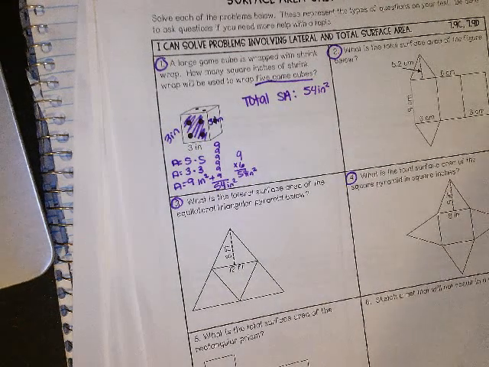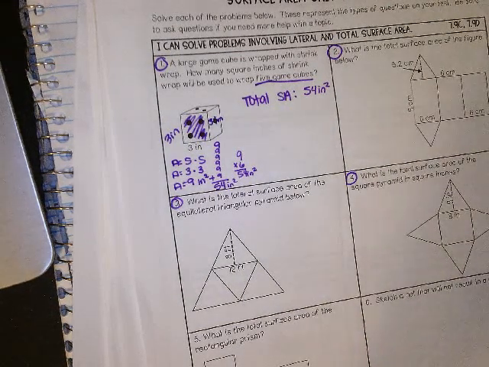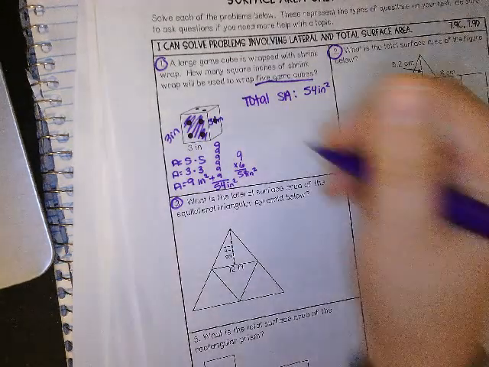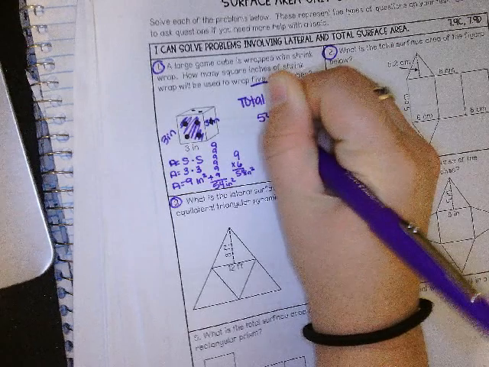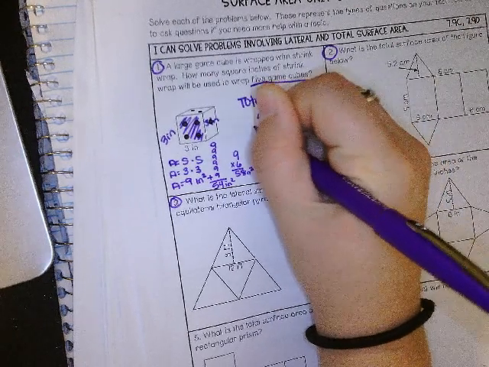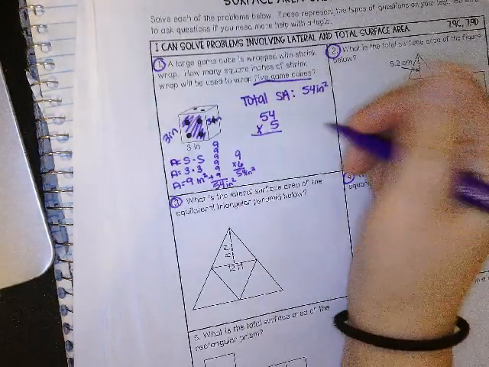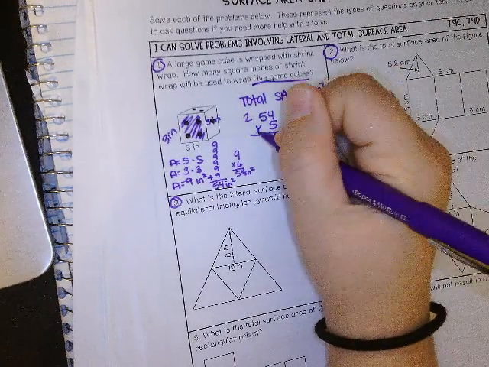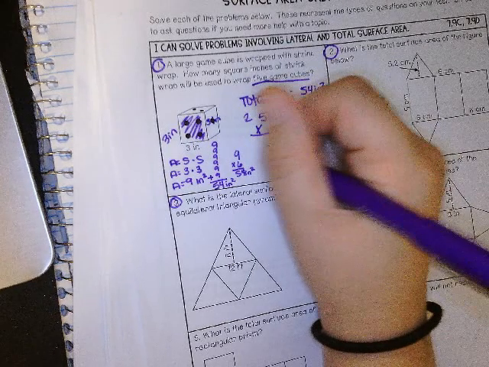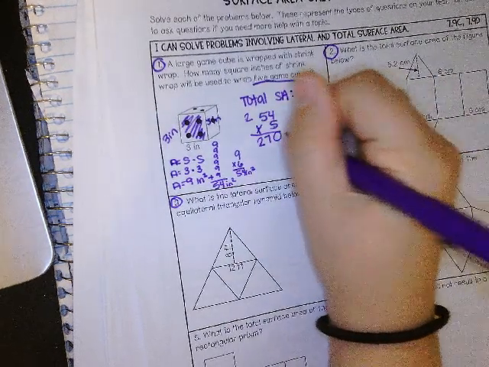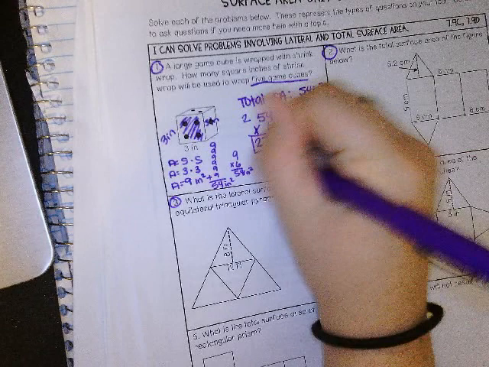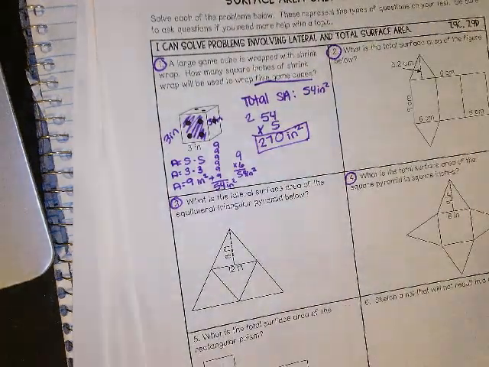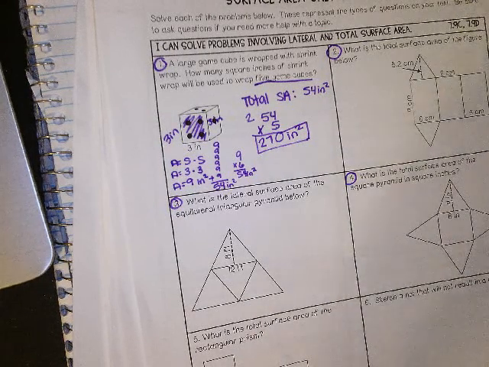Now I need to know how many square inches of shrink wrap will be used for 5 of those game pieces. So I'm going to do 54 times 5, and the reason I did that is because I want 5 of them. 5 times 4 is 20, 5 times 5 is 25, plus 2 is 27. So they're going to need 270 square inches of shrink wrap so that they can wrap those game pieces.